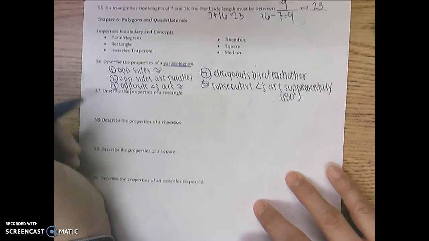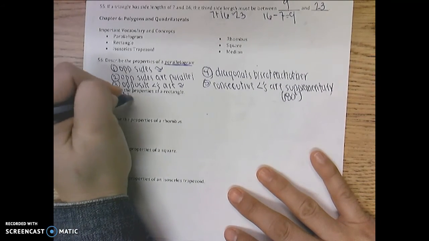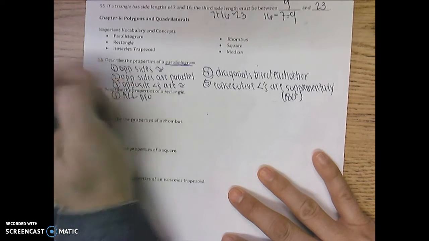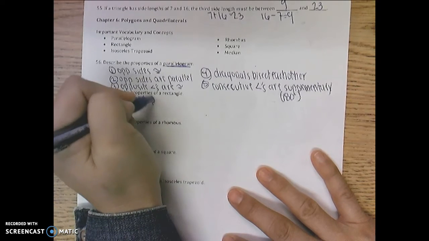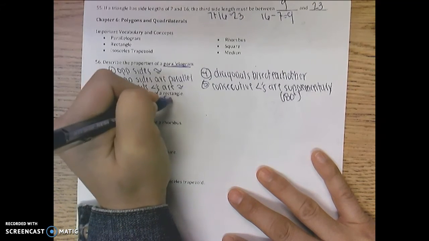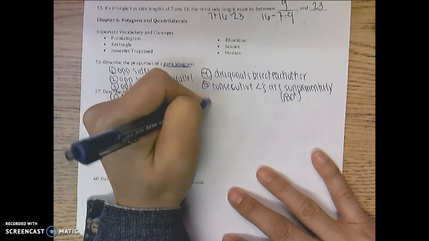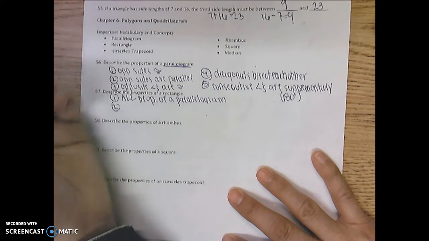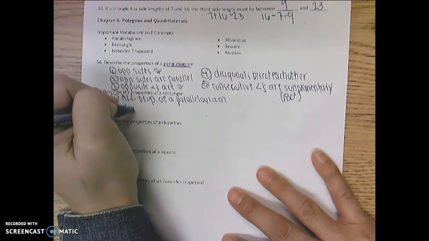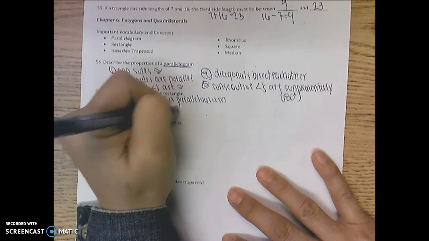All right, properties of a rectangle. The first thing is that it has all the properties of a parallelogram. So all of these 5 up here, it has all of those. The second is that the diagonals are congruent.